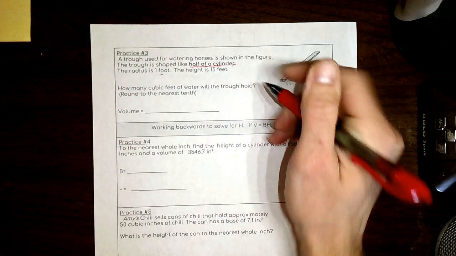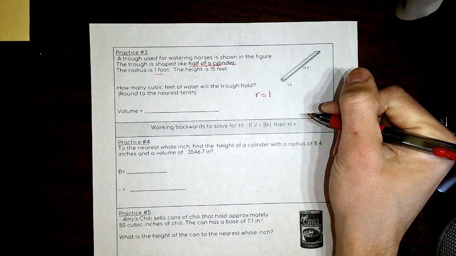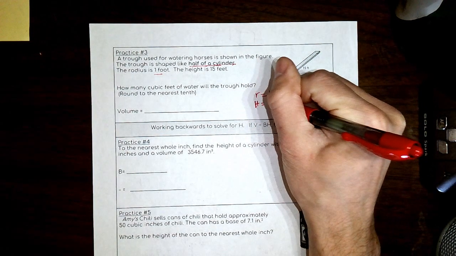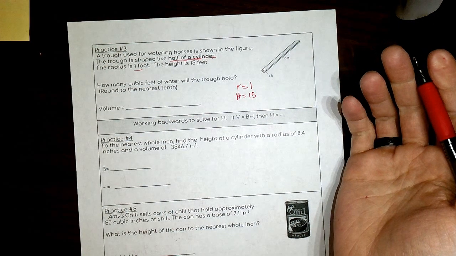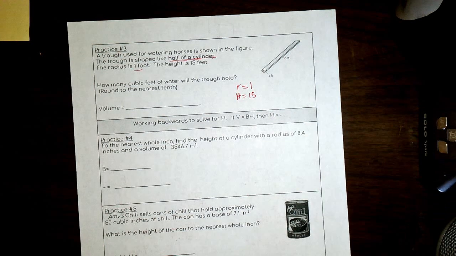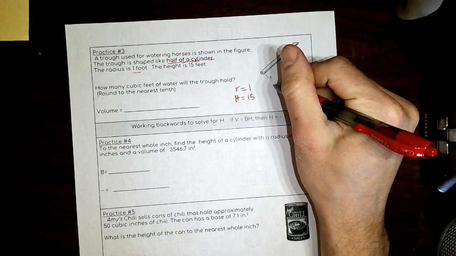We've got a radius of 1 foot. That's a pretty nice radius. It'll make the calculations easy. And a height of 15. And so you do the exact same thing. And this is a good example of what a test question might look like. You're going to have to know how to use a formula, but then you got to think a little bit on top of that. We got half a cylinder, so half the formula, right? Or half your answer, rather.